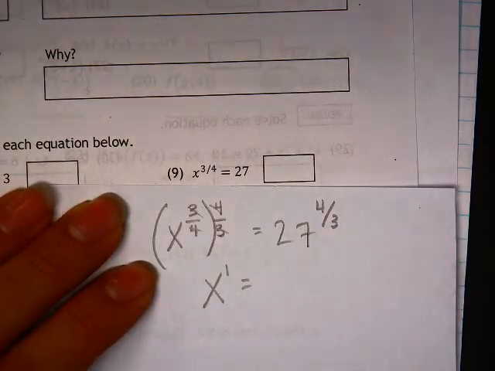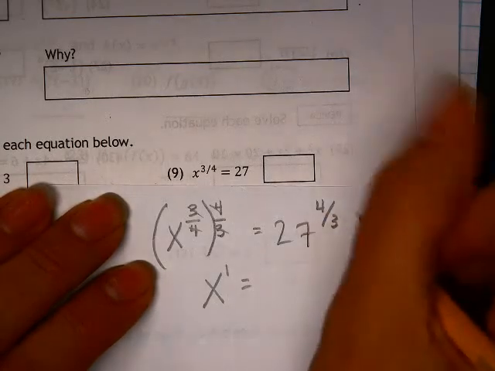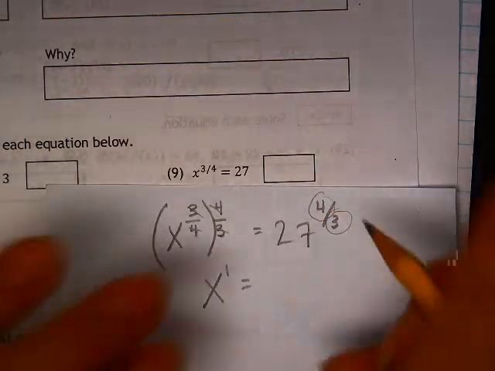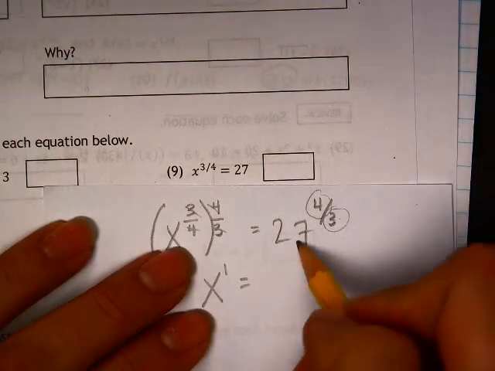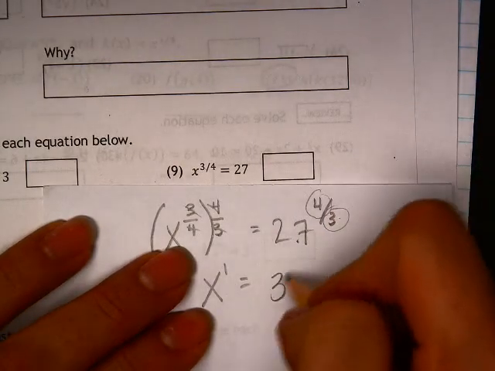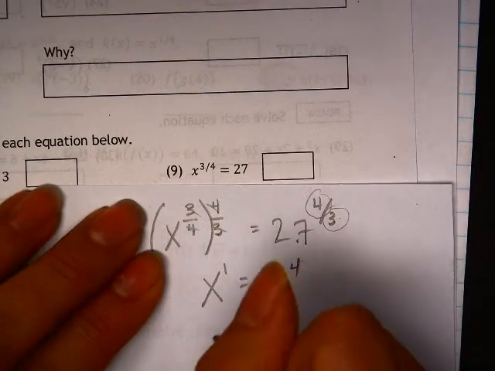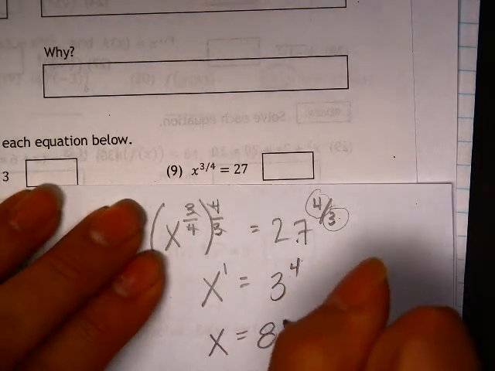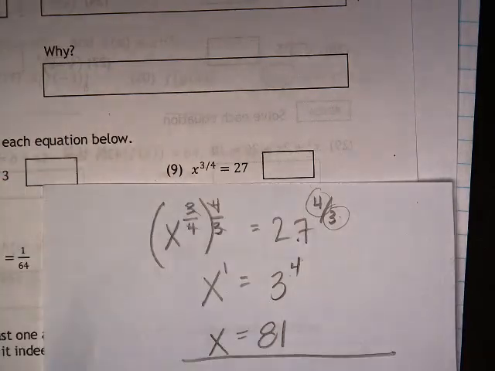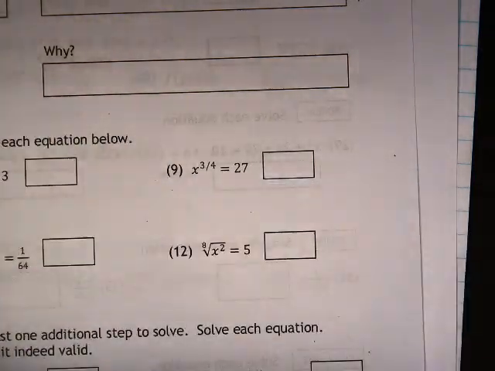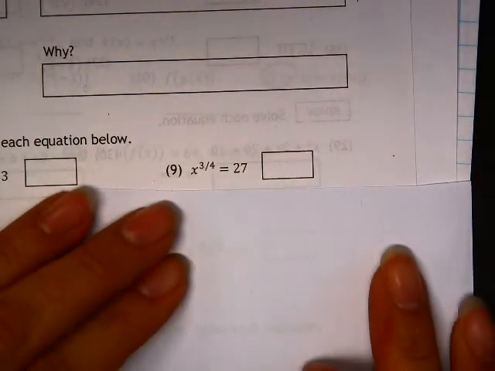Now, when you write it as a rational, you do need to know what it means. These little dudes here mean the roots. These little dudes here mean the power. So what I want to do is take the cube root of 27, which is 3, and then take the 4th power of that, which is 81. So that would be the method using the rational powers, and fractional is another word for it.